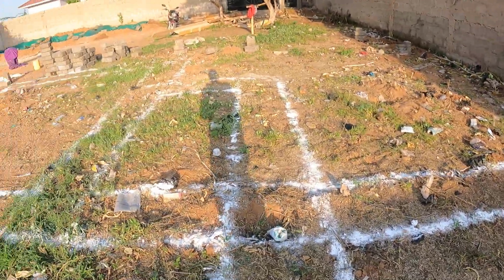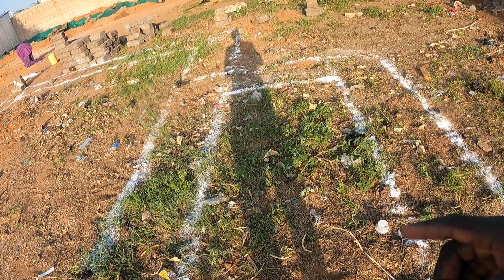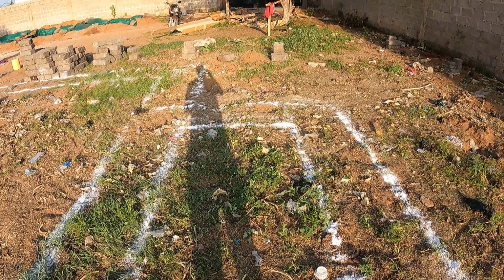And then here on this end we have our public toilet, which is the same size as the other one, 10 by 5.